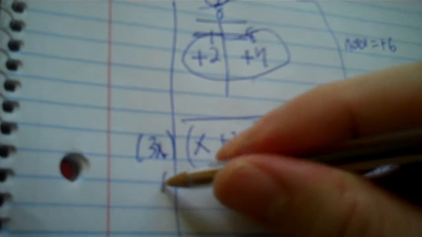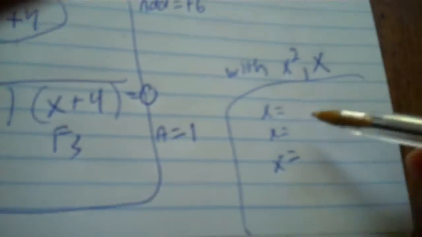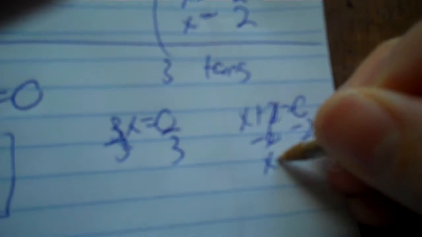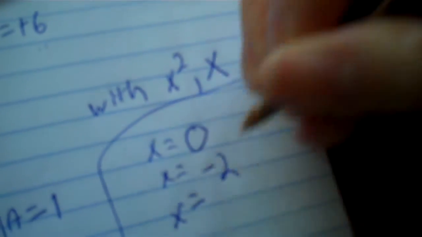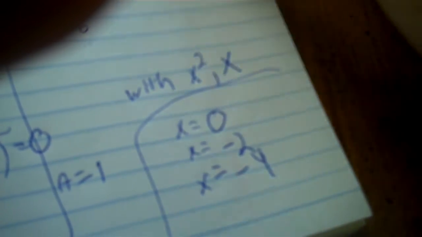Okay, so F1 is 3x, F2, F3, because I need 3 factors because there's 3 answers I have to find. So 3x could equal 0, so I divide by 3, and that's 0. X plus 2 could equal 0. So I minus 2, and that's negative 2. X plus 4 equals 0. Minus 4, and that's negative 4. So those are your answers: 0, negative 2, negative 4.